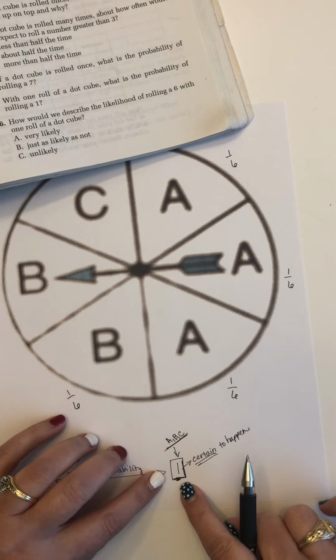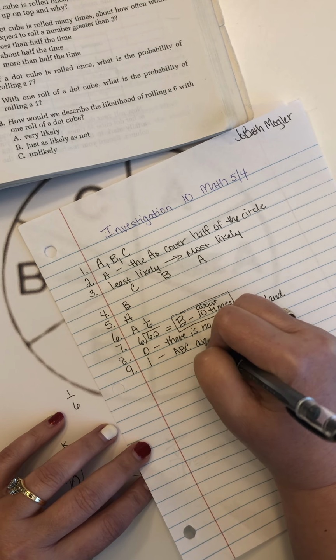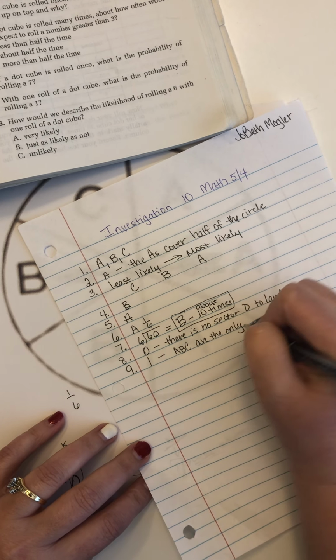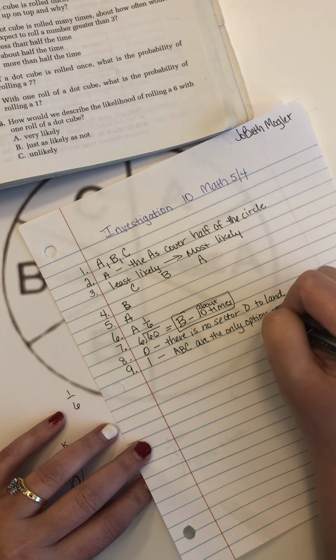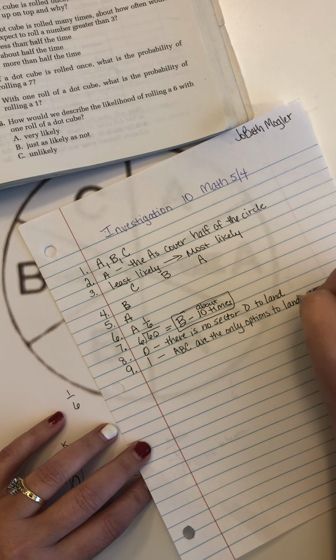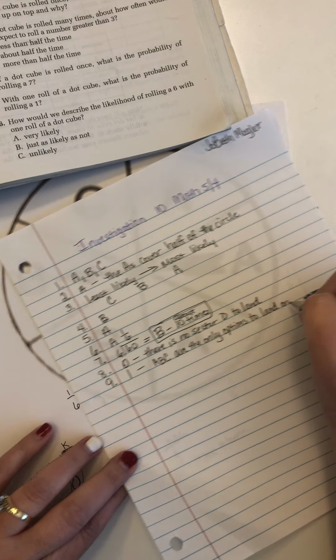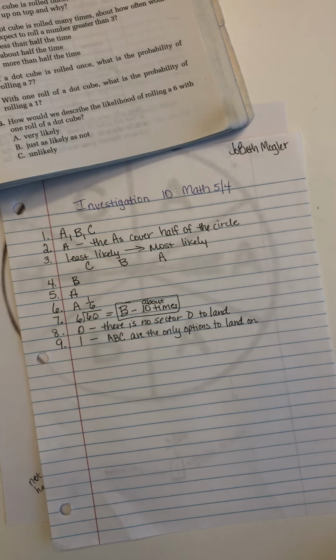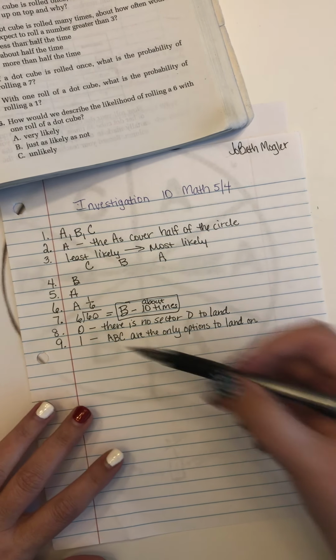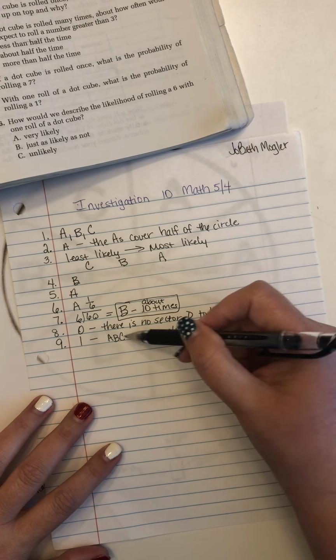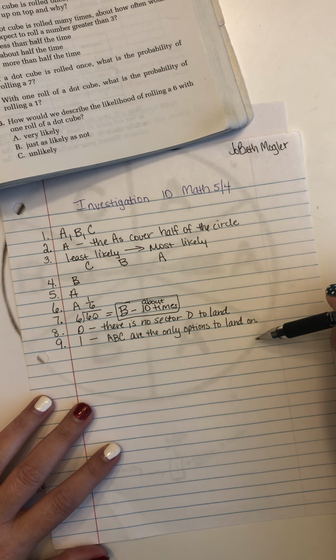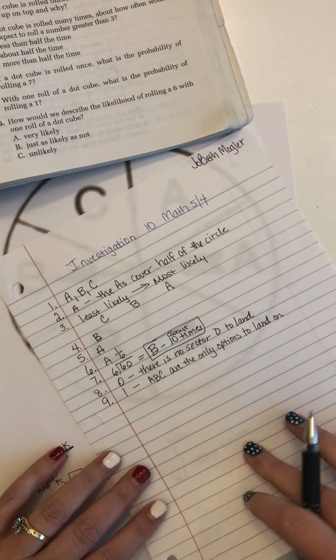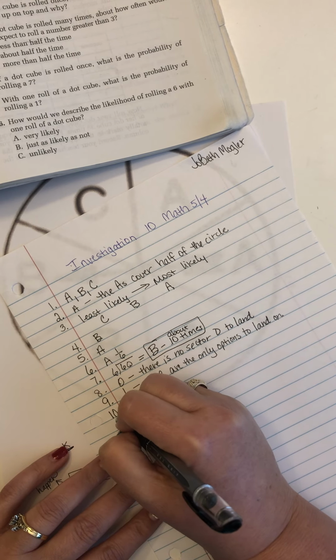And the reason is A, B, and C are the only options to land in. So you know that it is going to land on one of those sections. We know for certain that is going to happen. Okay? Number 10.